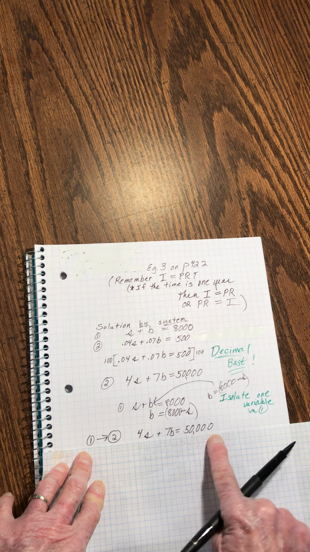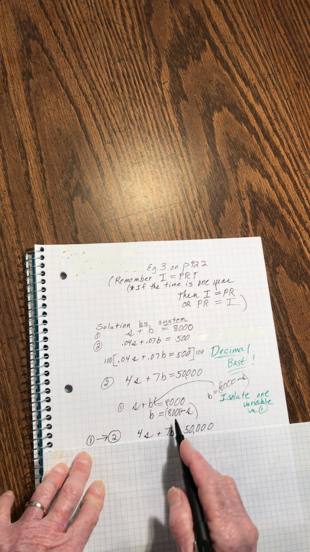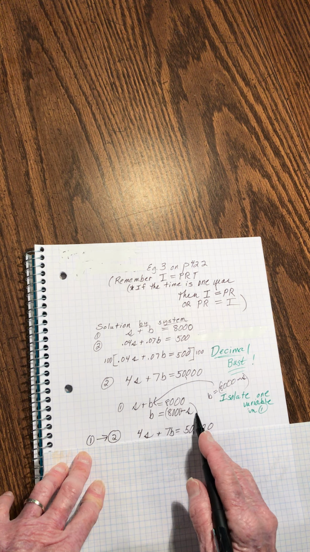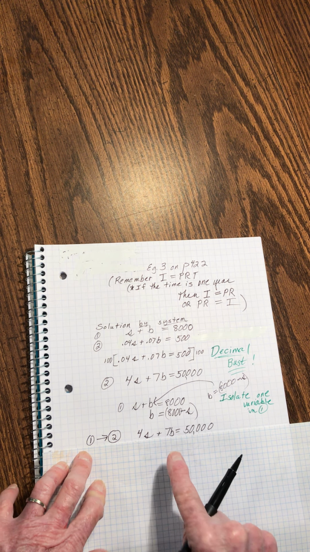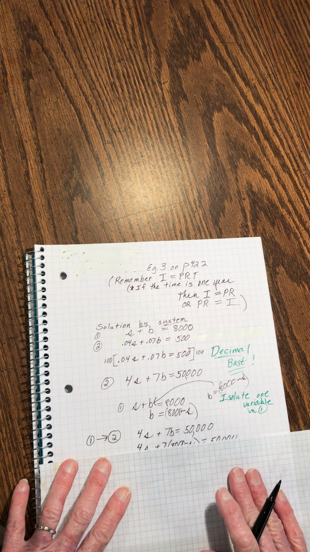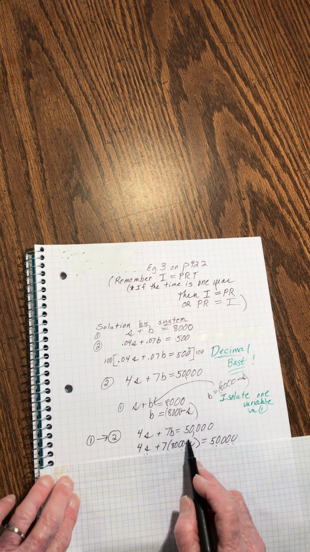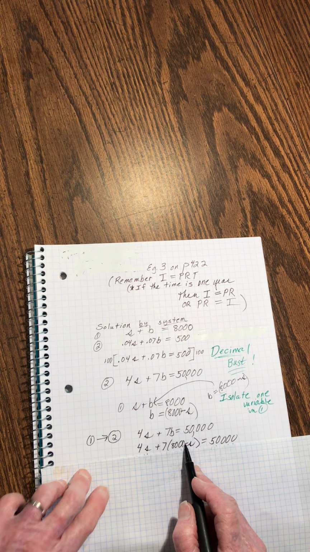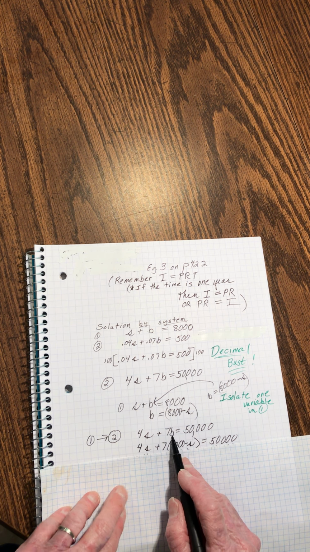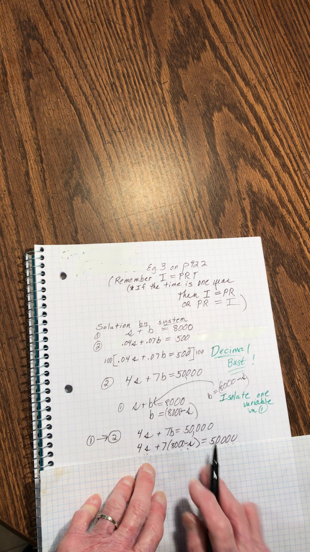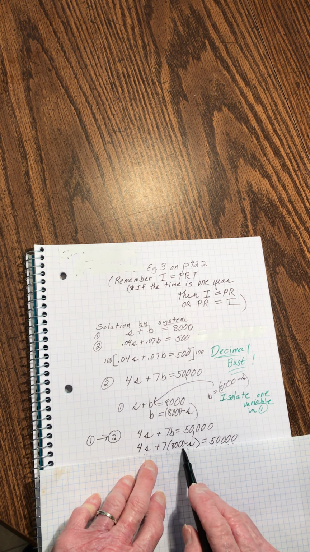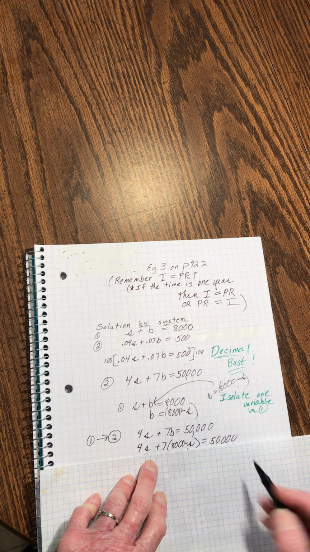So here's equation 2. I'm going to take this 8,000 minus s and substitute it right here. So 4s plus 7 times 8,000 minus s, is 50,000.